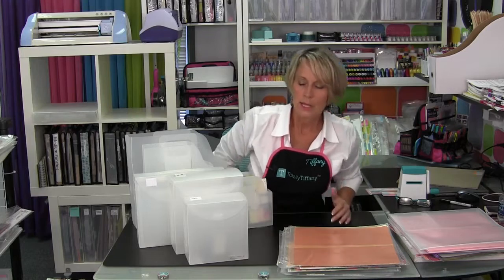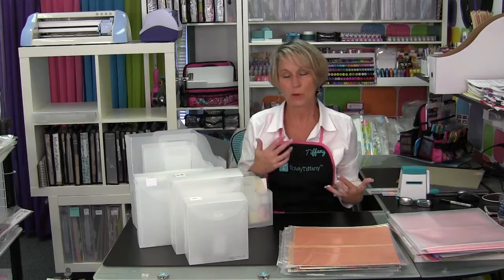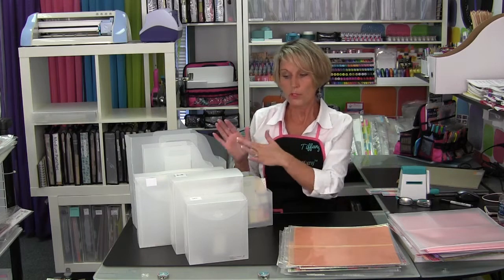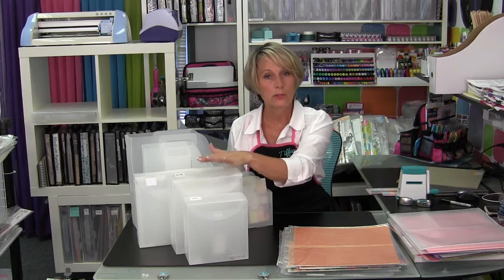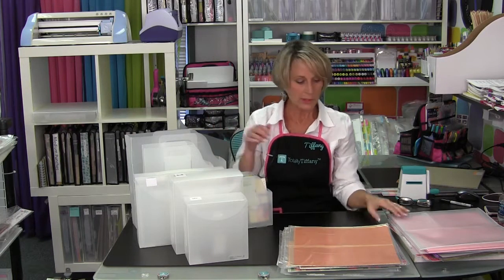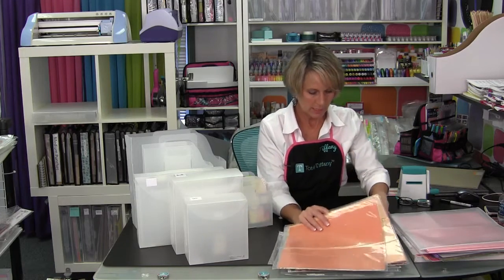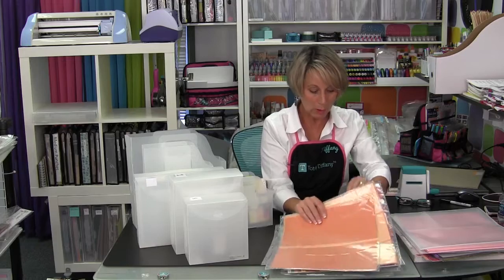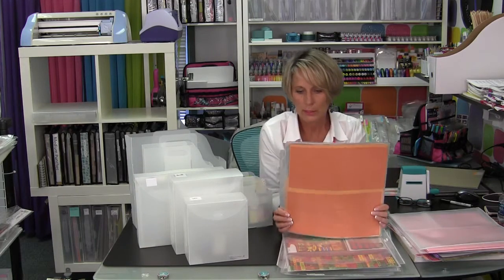And the same thing, it just depends how you're using your paper, where you're using it, how you move around in your crafting world, which one of those, paper handler, paper storage boxes, or fab files, is going to be the right choice for how you organize your paper. Now, there's also the scrap rack. The scrap rack is going to hold your smaller collections of paper. So I'm just going to go real quickly through the scrap rack.